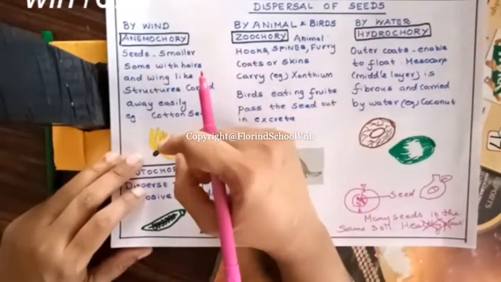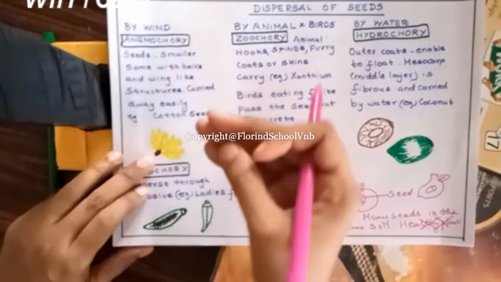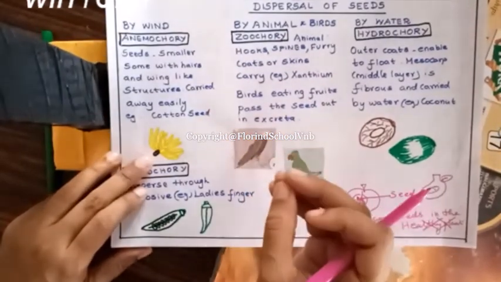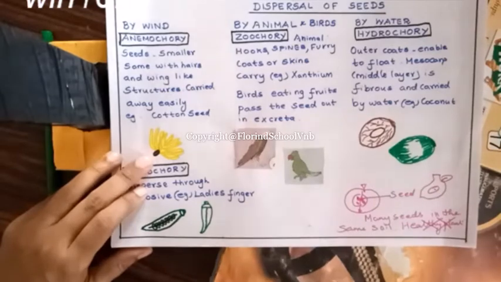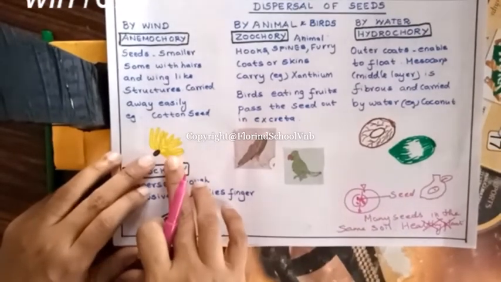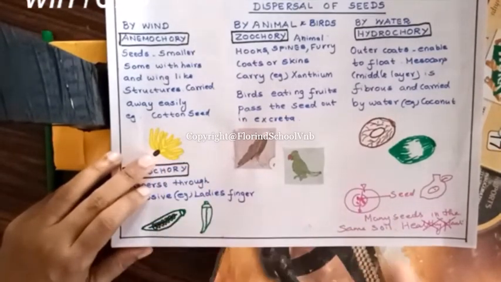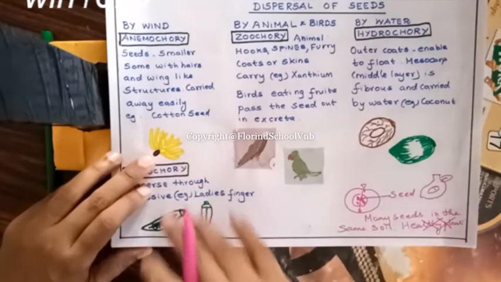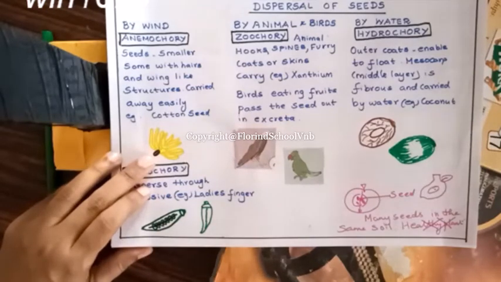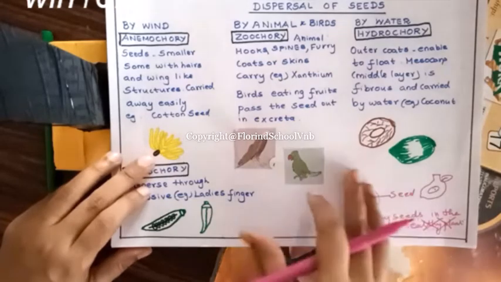Now, dispersal of seeds by wind. Cotton seed is very small, light, and it has a feather-like structure. Have you seen cotton seeds? Small and like feathers. It is very light with a wing-like structure. So they are carried easily to other places. They occupy that place and form another cotton plant.